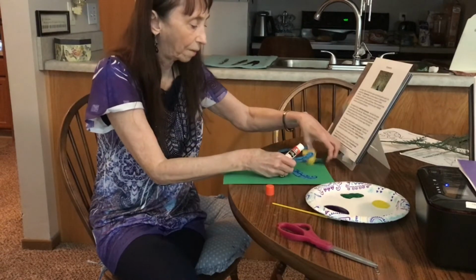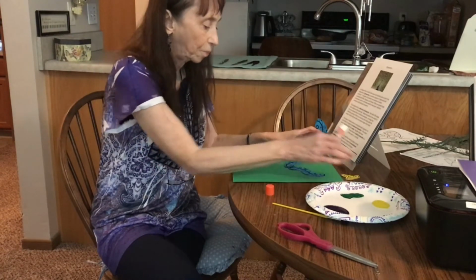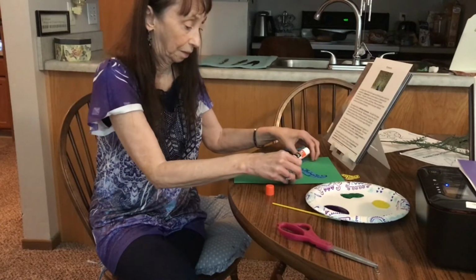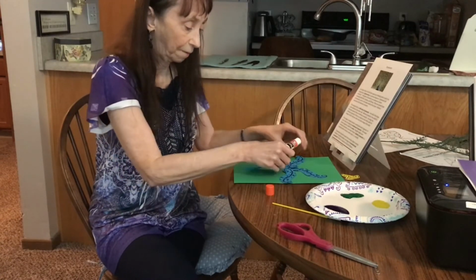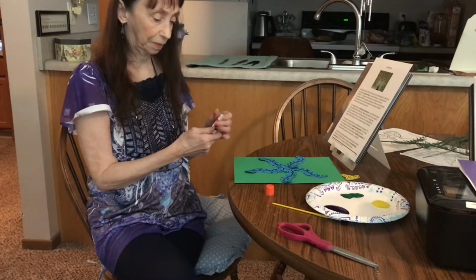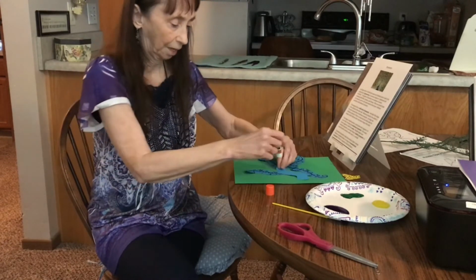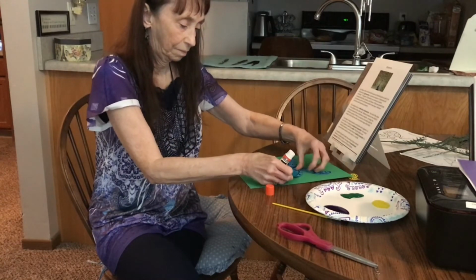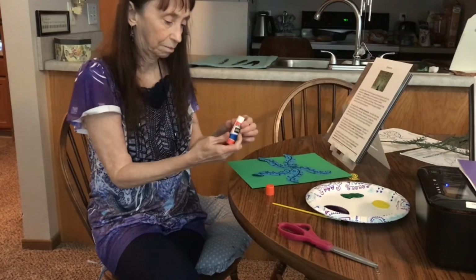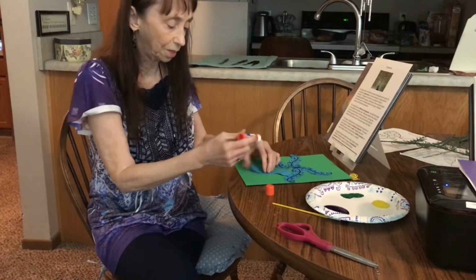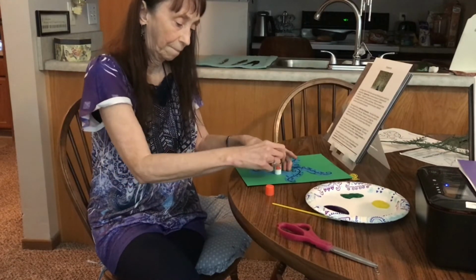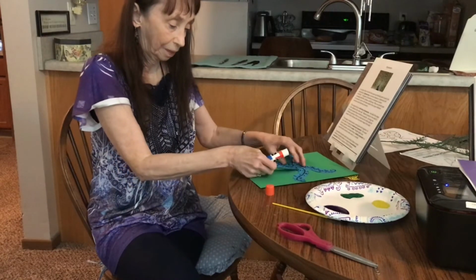You probably want to make your pattern first before you glue it. I almost made that mistake. There. If I turn this image, when I'm done, it should look the same.